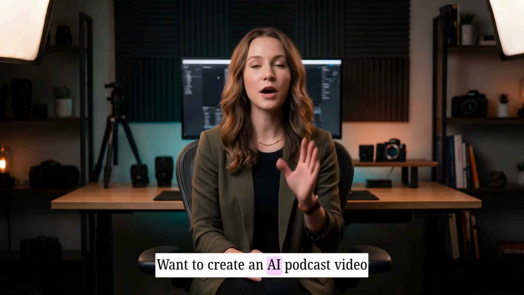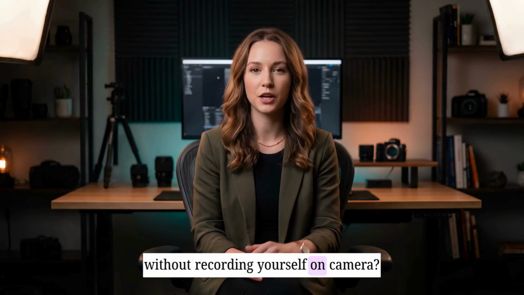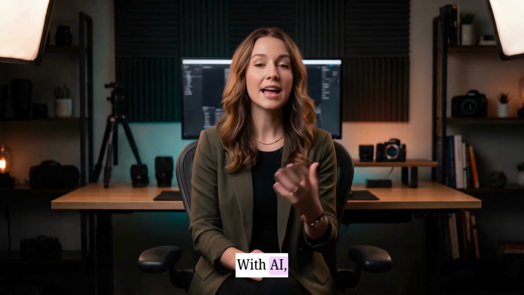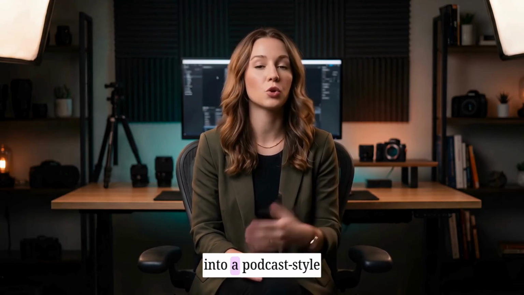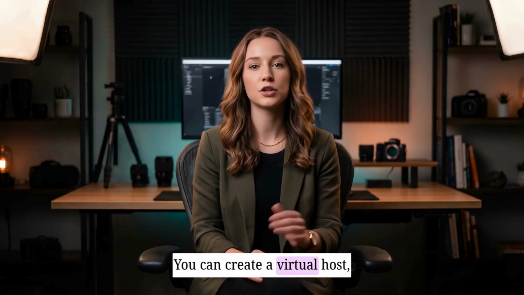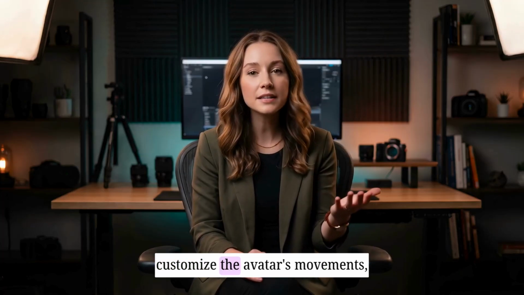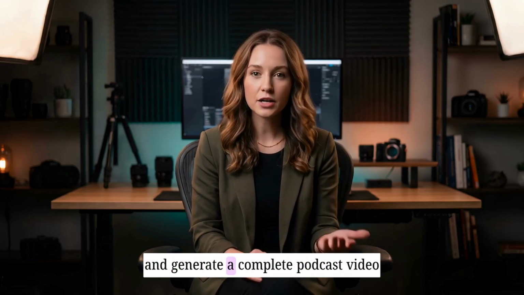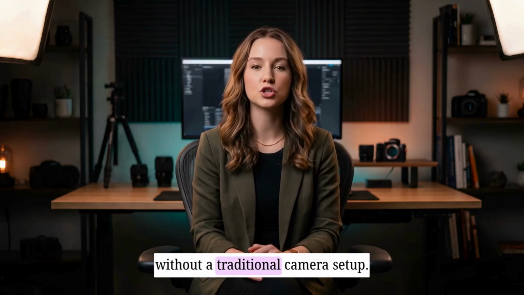Want to create an AI podcast video without recording yourself on camera? With AI, you can turn a simple avatar into a podcast-style video using your own script and audio. You can create a virtual host, add a voice, customize the avatar's movements, and generate a complete podcast video without a traditional camera setup.